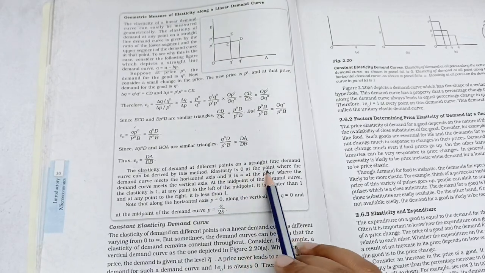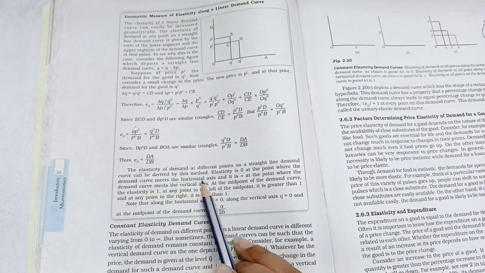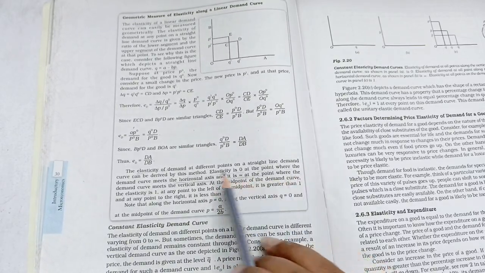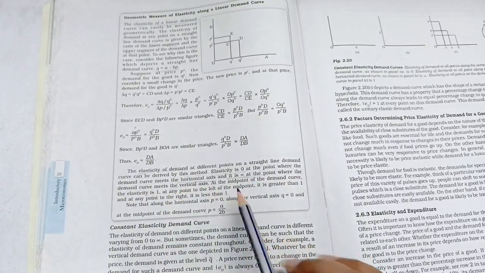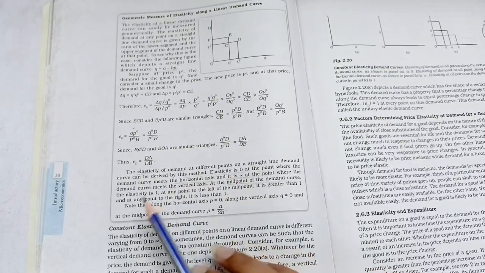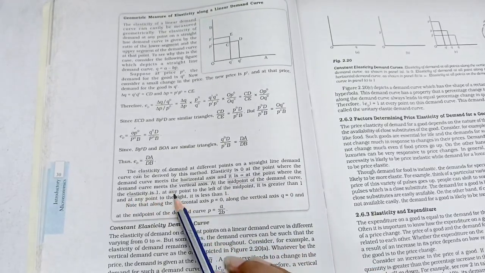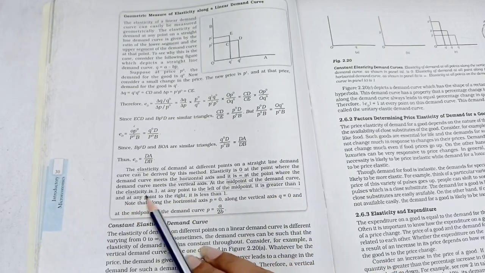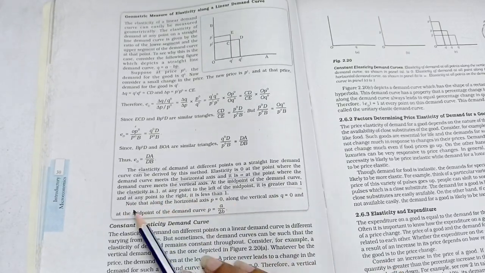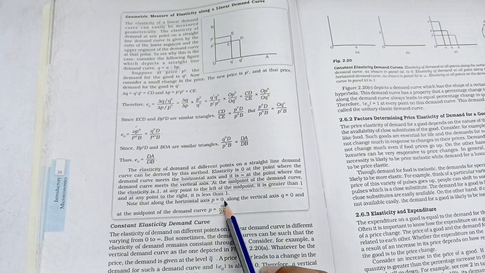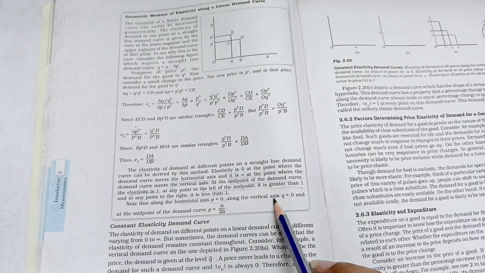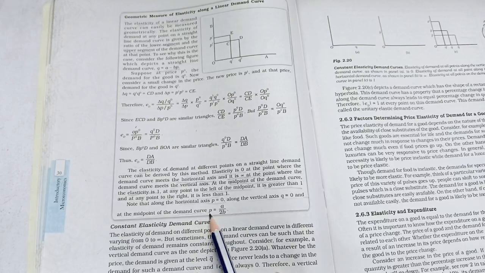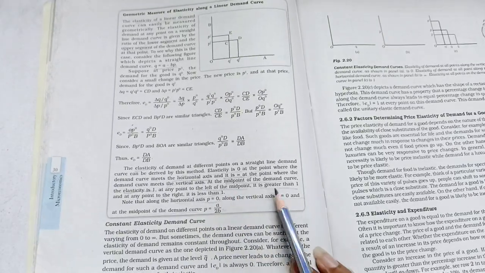Elasticity is 0 at the point where the demand curve meets the horizontal axis and it is infinity at the point where the demand curve meets the vertical axis. At the midpoint of the demand curve, the elasticity is 1. At any point to the left of the midpoint, it is greater than 1 and at any point to the right, it is less than 1. Note that along the horizontal axis P equals 0, along the vertical axis Q equals 0 and at the midpoint of the demand curve P equals A by 2B.